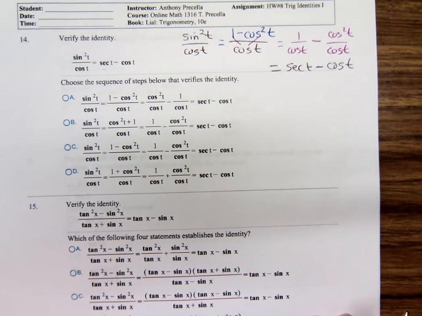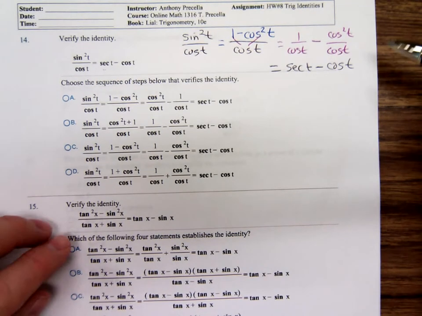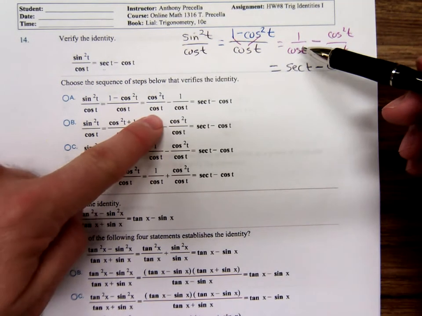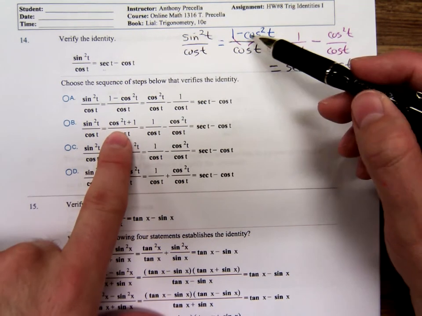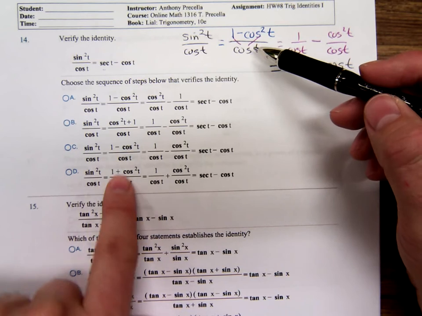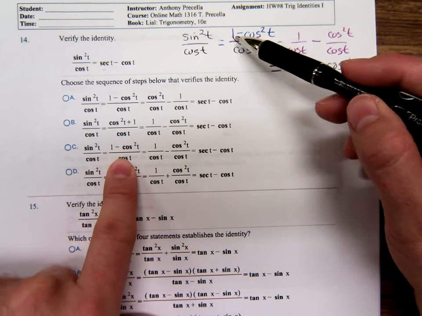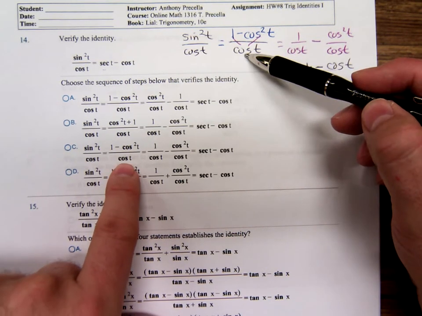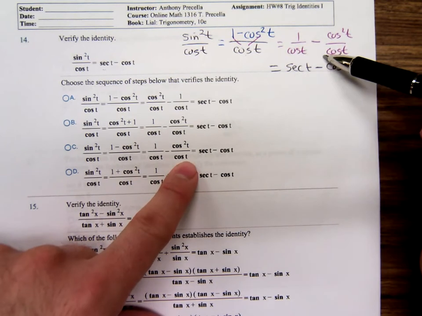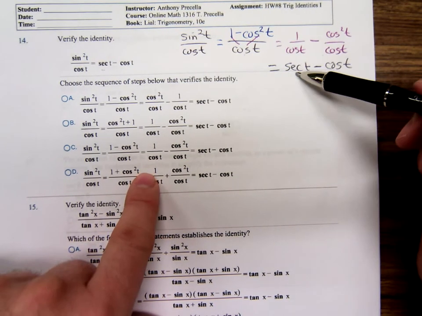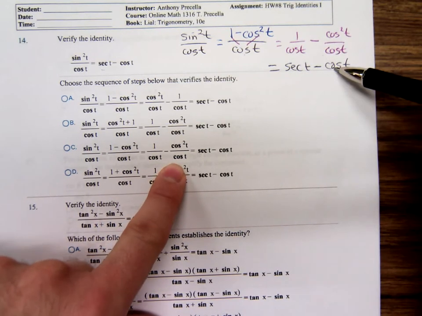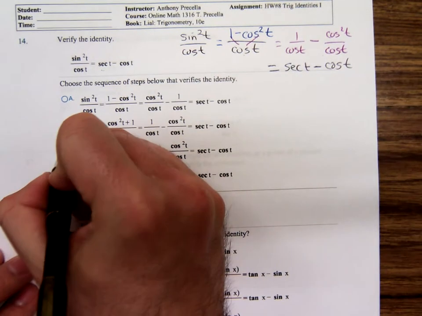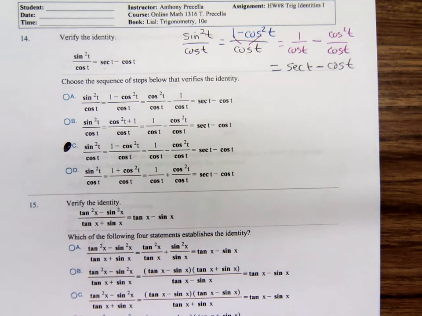So which one went through all of these steps correctly? It's not A. Notice they reversed that. It's not B. There's a plus there. What about C? 1 minus cosine squared t over cosine t. Separate. And then 1 over cosine t is secant. Cosine squared t over cosine t, cosine t. It is C. Sort of flying through these. I printed out a lot to do here.